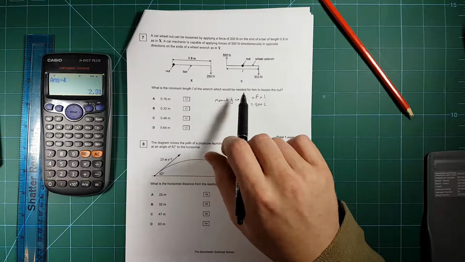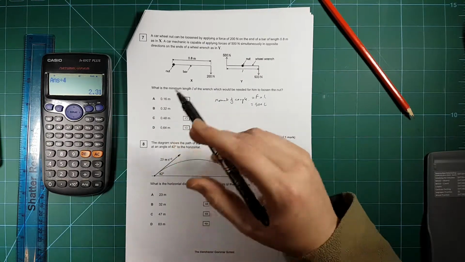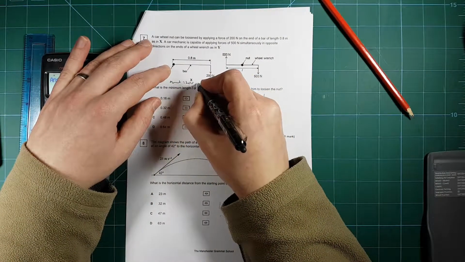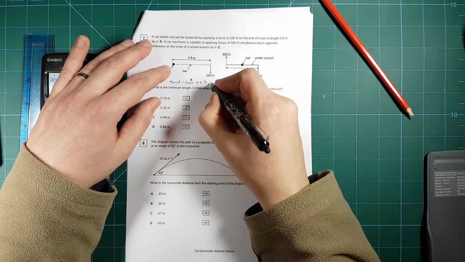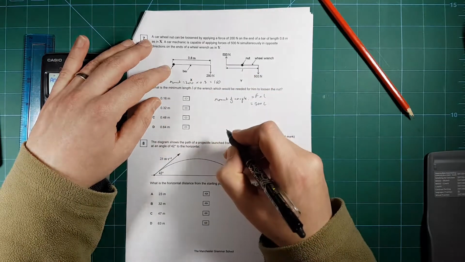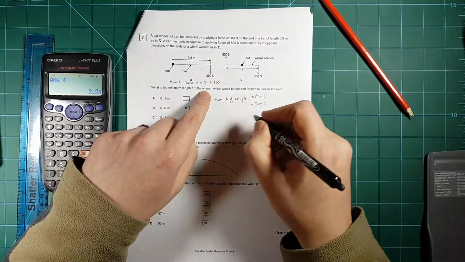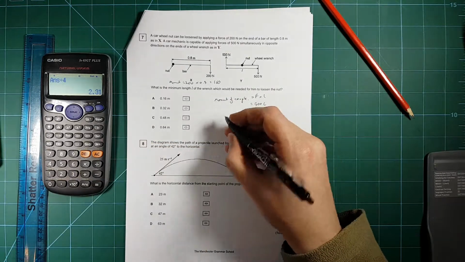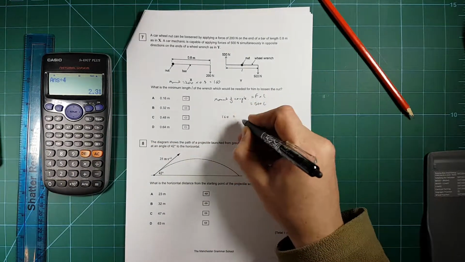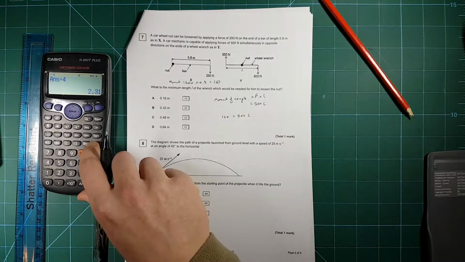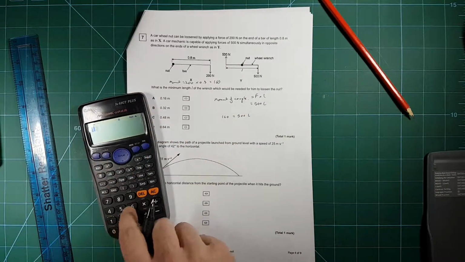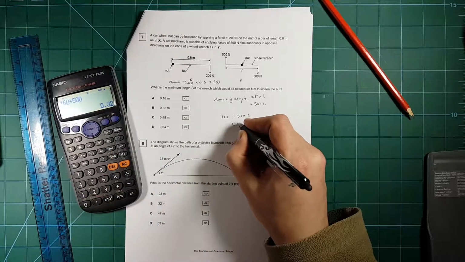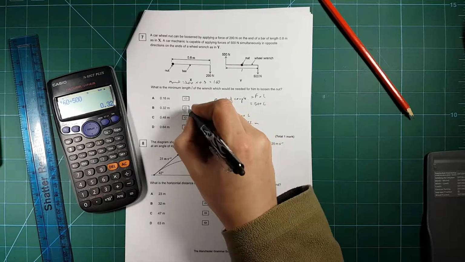So we need to find the moment of this as well. The moment of this is equal to 200 times 0.8, which is equal to 160. So we need to equate the two to find out what the loosening force is. So we've got 160 is equal to 500 L. So 160 divided by 500 gives you 0.32 meters. So that's that one there.